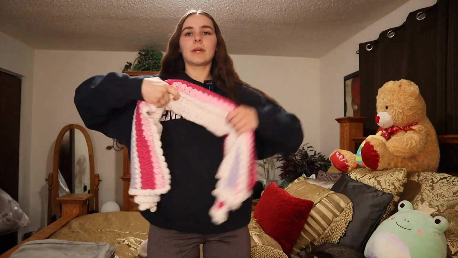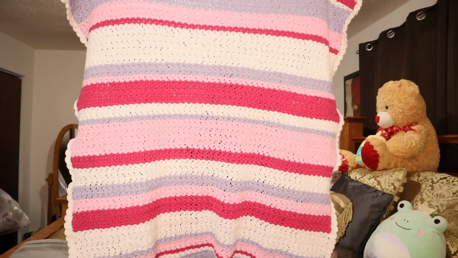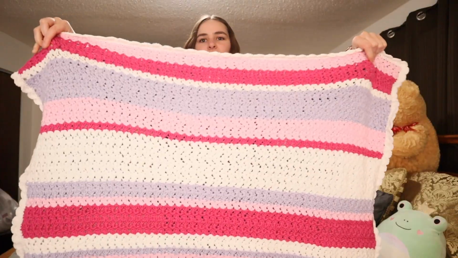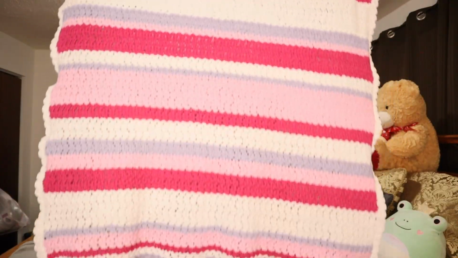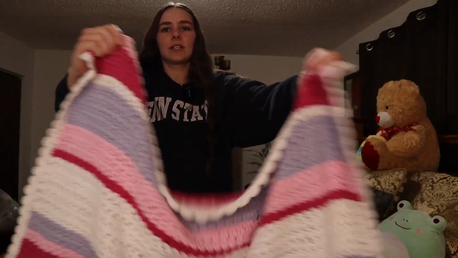Okay, if I get on the bed, maybe it'll work. If I'm like this, maybe. Ready, set, go. It's longer than the frame, but you get the idea. Isn't it big? It's more like toddler size.